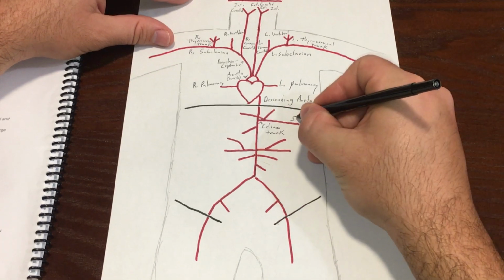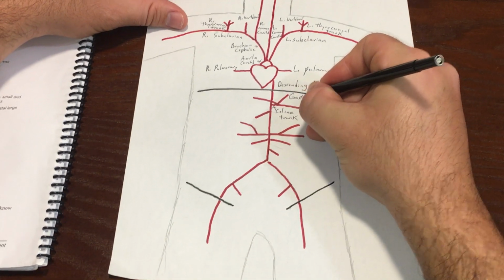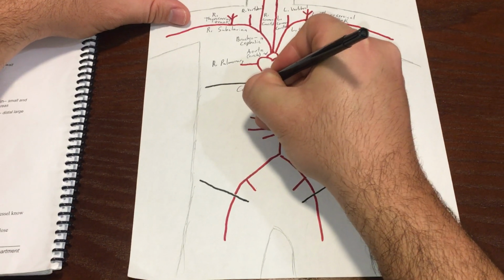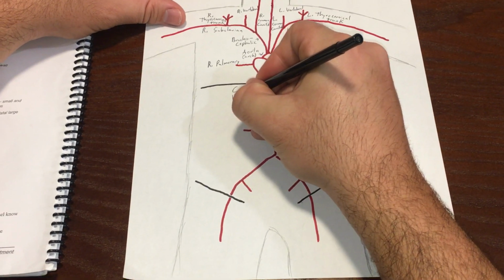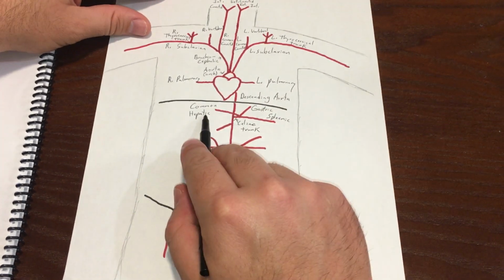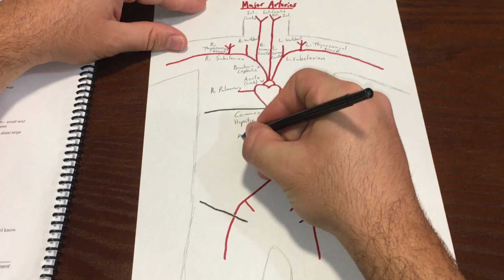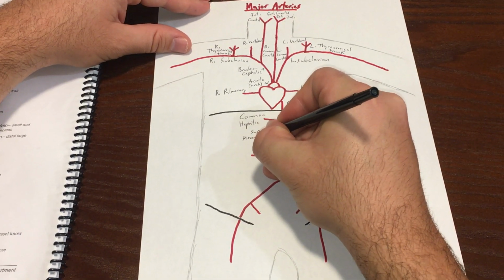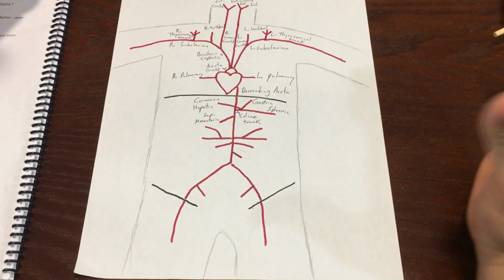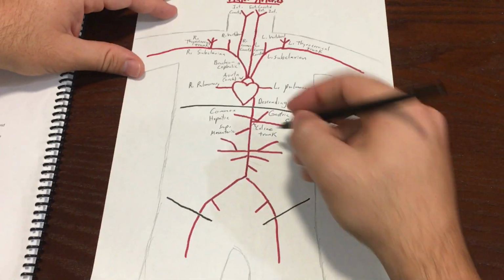So one would be the splenic artery, gastric artery, and the common hepatic artery. One going to the stomach, one going to the spleen, one going to the liver. And then you're going to have the superior mesenteric artery going into the mesentery, the serous membrane folds that are going towards the small intestine. All right, then we're coming down.